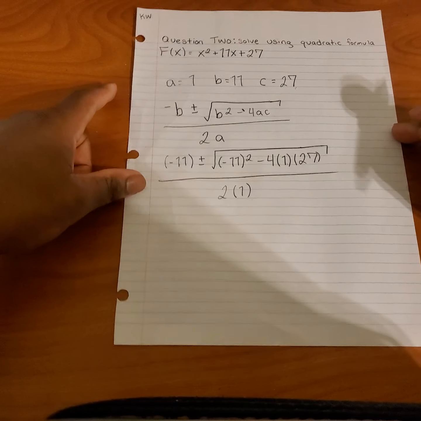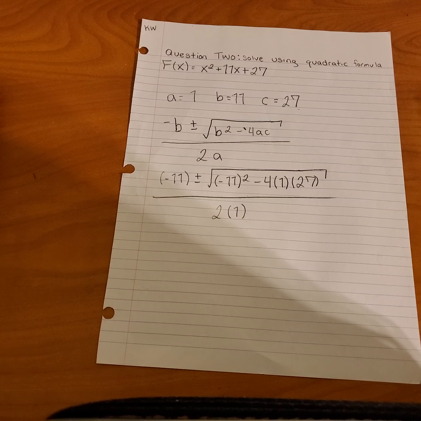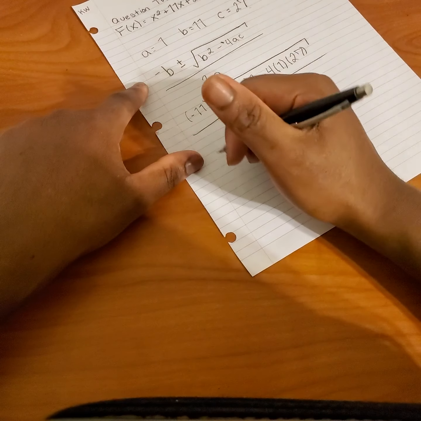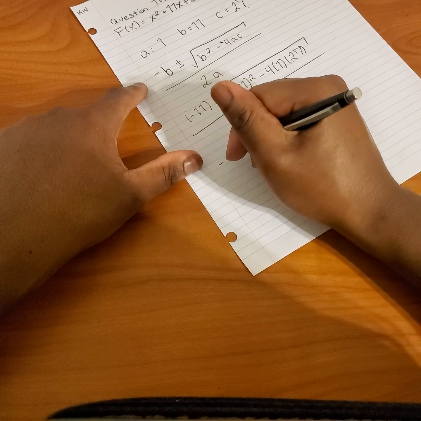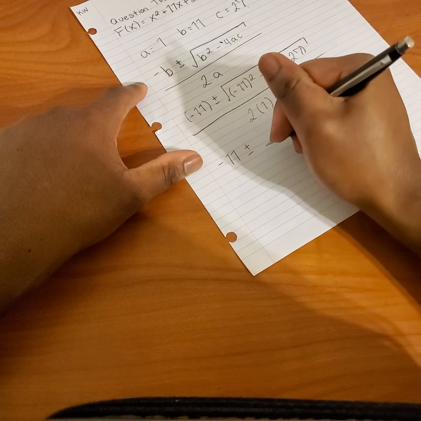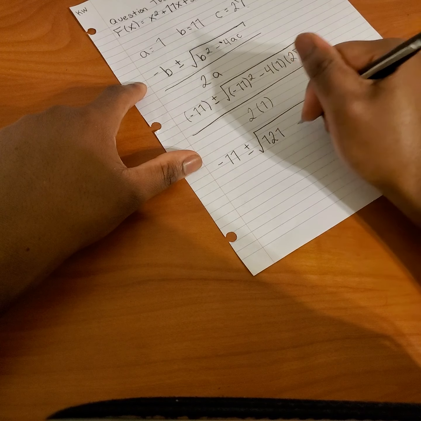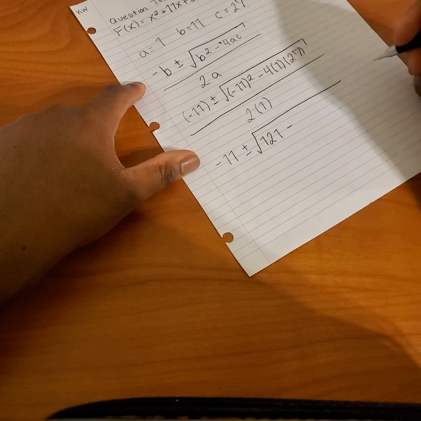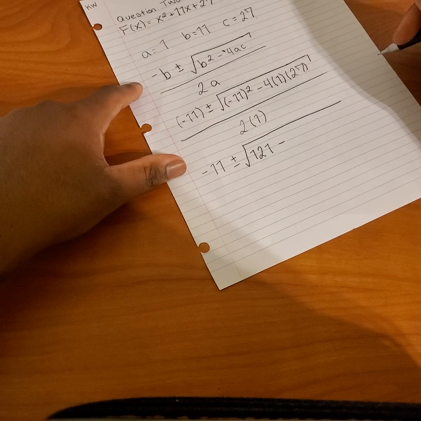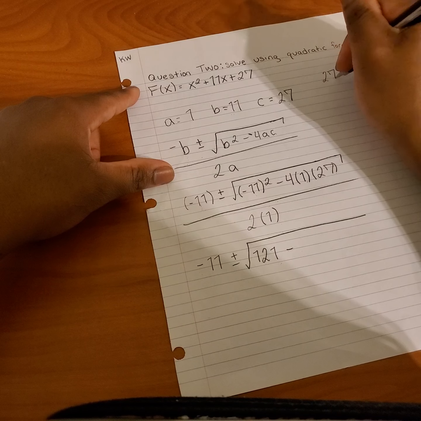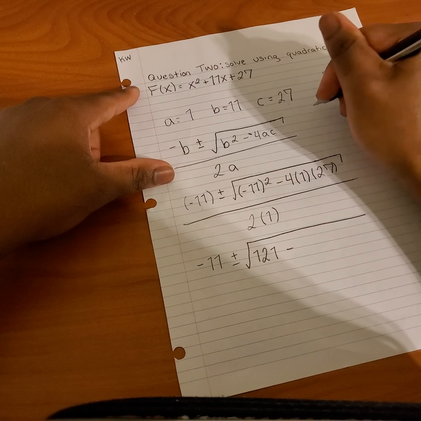So what we want to do now is simplify everything underneath the square root, and then see if we can reduce it down to a more simple form. So we'll have negative 11 plus or minus the square root of 121 minus 4 times 1 times 27. So let's do some offhand math right here. See what 27 times 4 is.